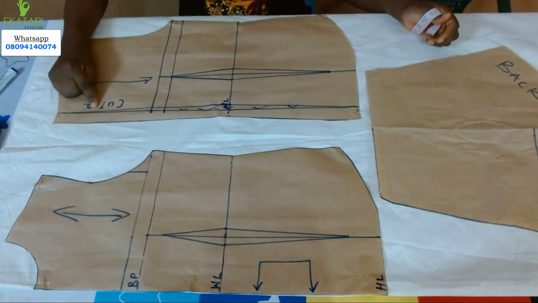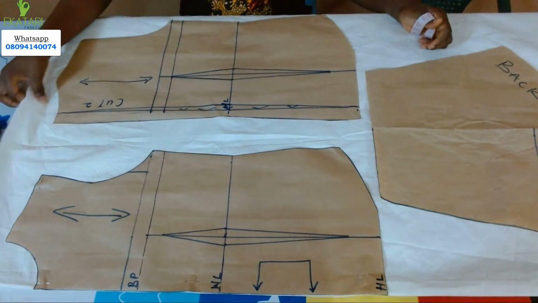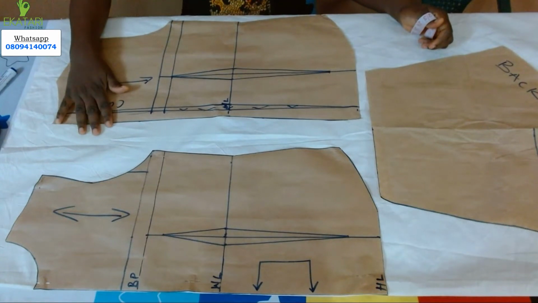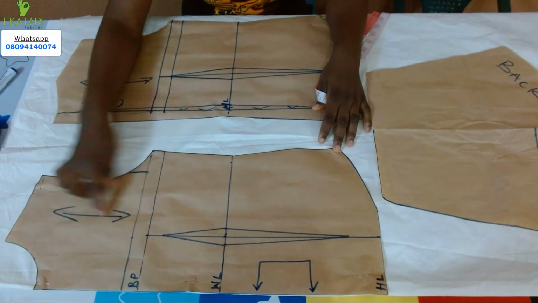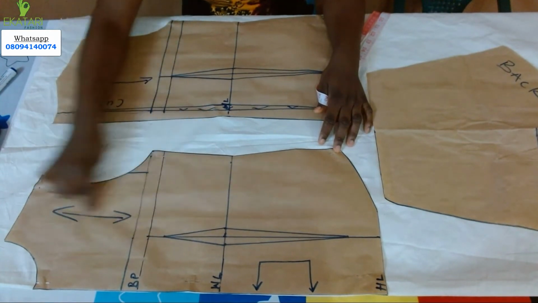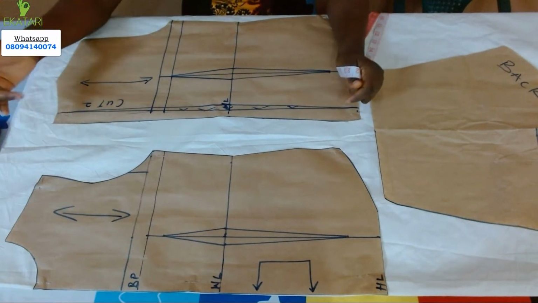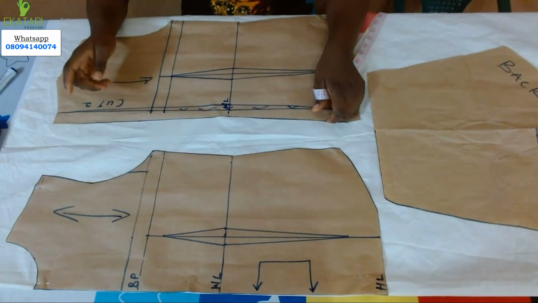This one means you should cut into two pieces. By the time I cut here now, you will have two pieces of this. And then when you see something like this, it means you should cut straight like this. If you see in some others this way, it means you should place across like this.